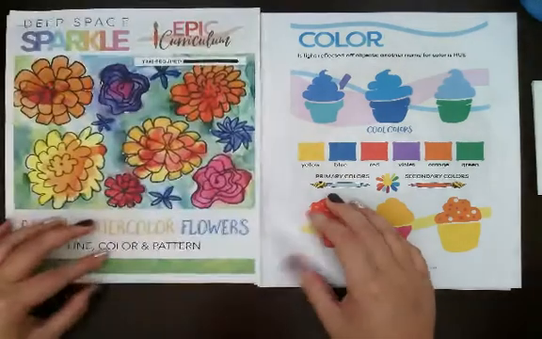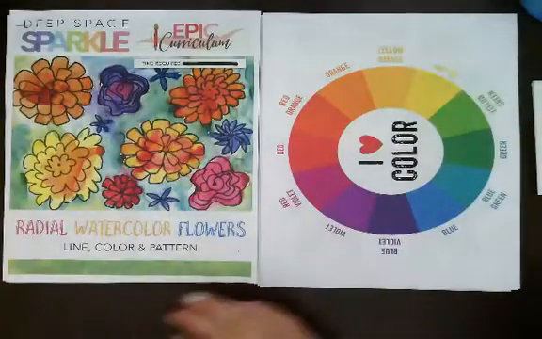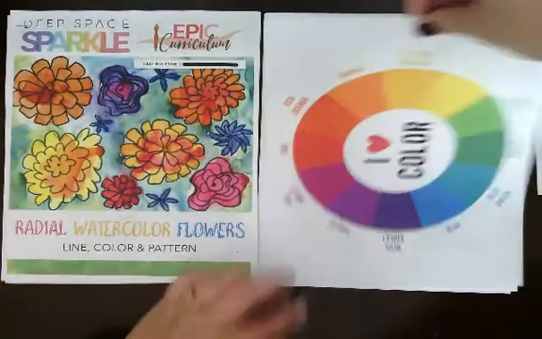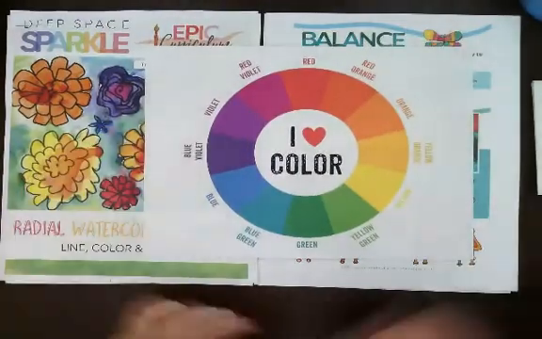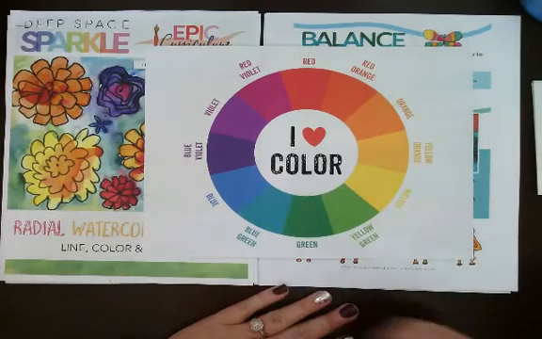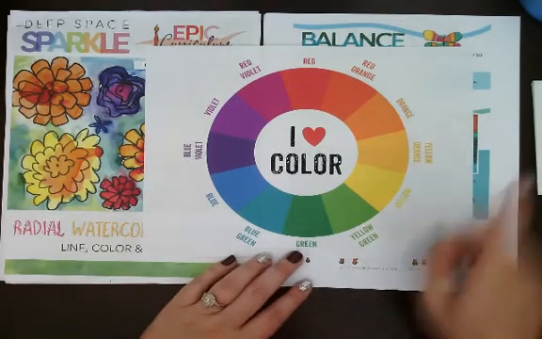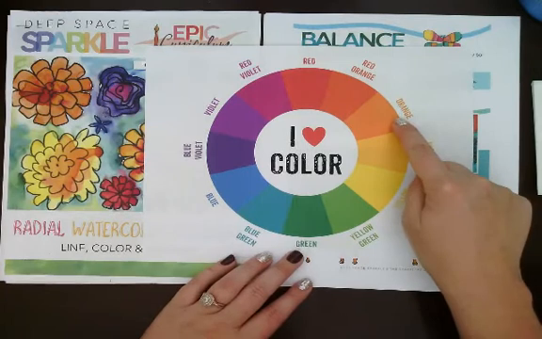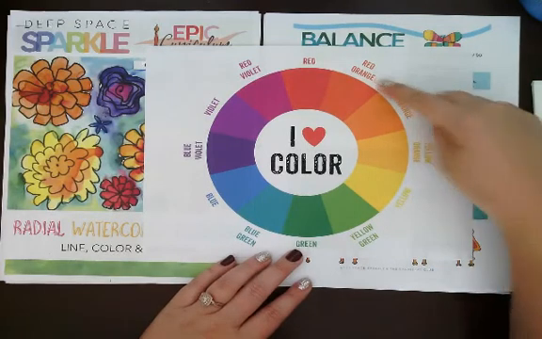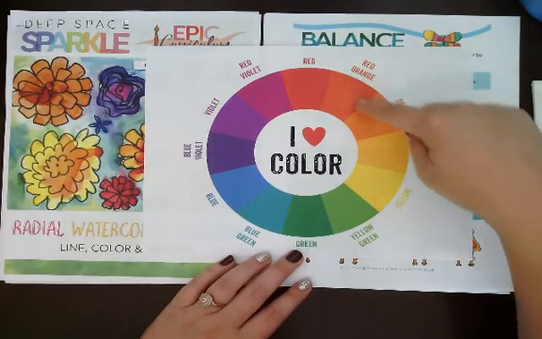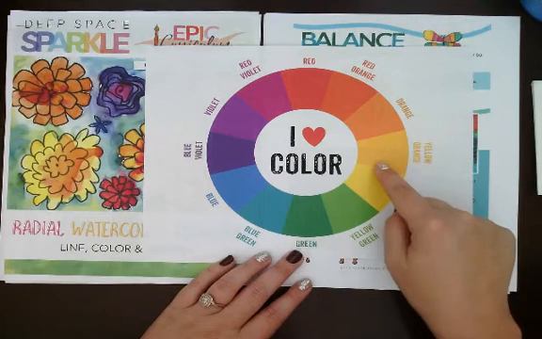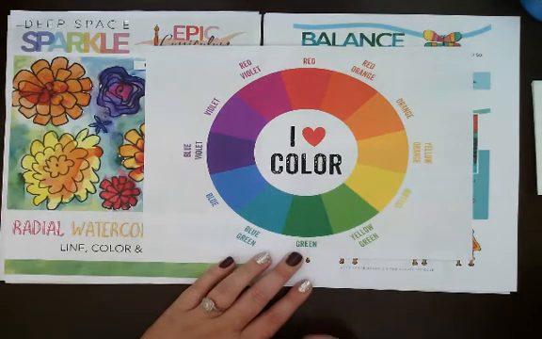So we're going to take a look at a color wheel. Here is my color wheel. We're going to look for analogous colors. Those are colors that are neighbors to each other. So if I were to pick orange, the neighbors would be red orange and yellow orange. These three colors would be analogous colors.